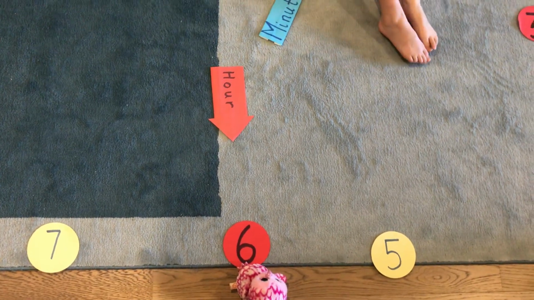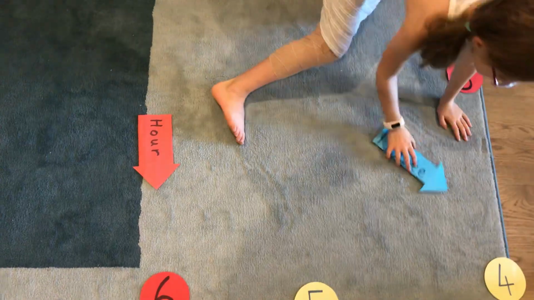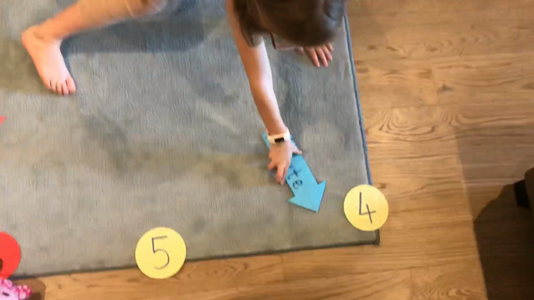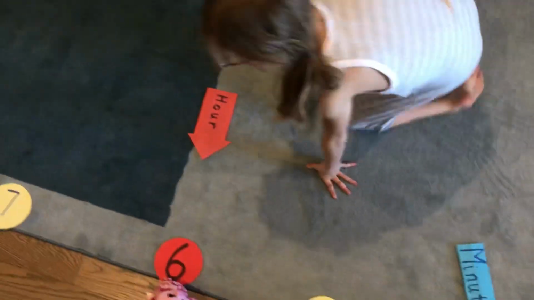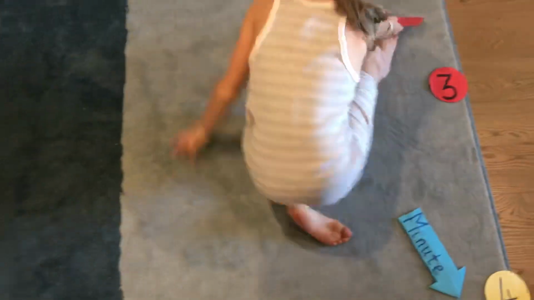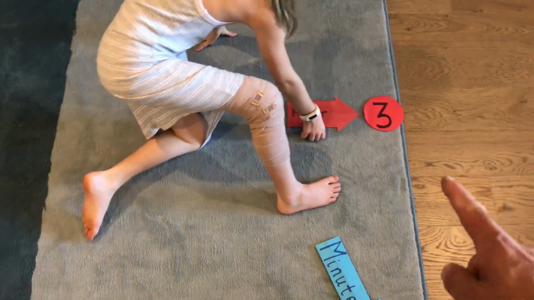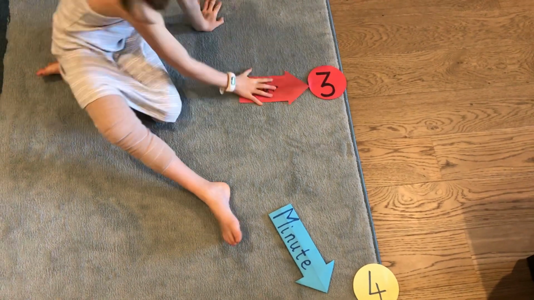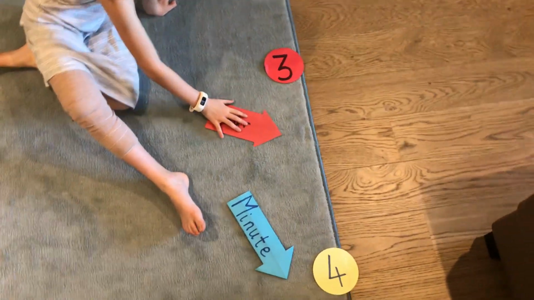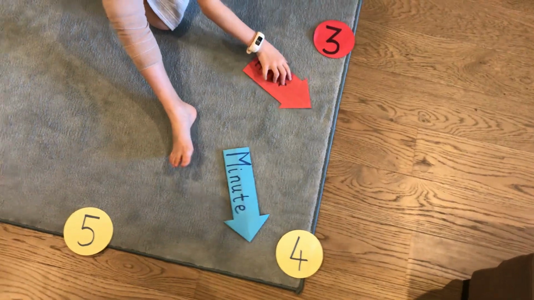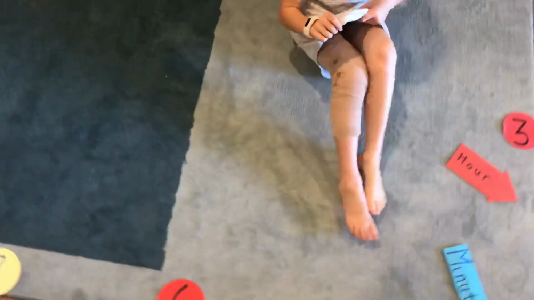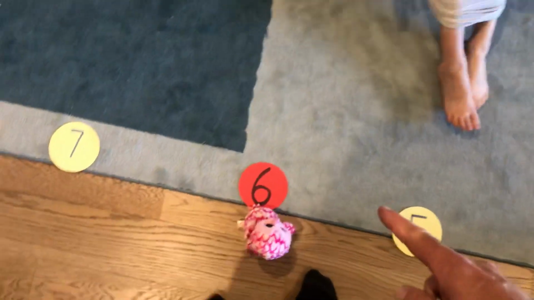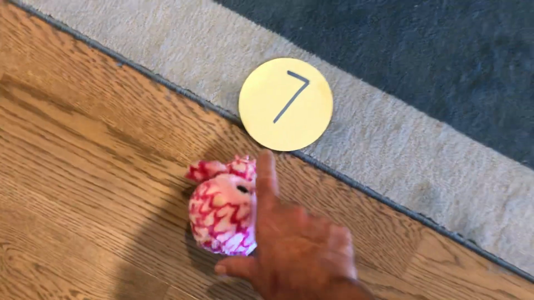So where's the 3:22? Excellent. 3. Now think about it, because it's 3:22, so it's nearer to what? Nearer to the middle. Brilliant. Excellent. So that's your new time, 3:22. So now your opponent would move across, and you've both moved. You've both got them right.